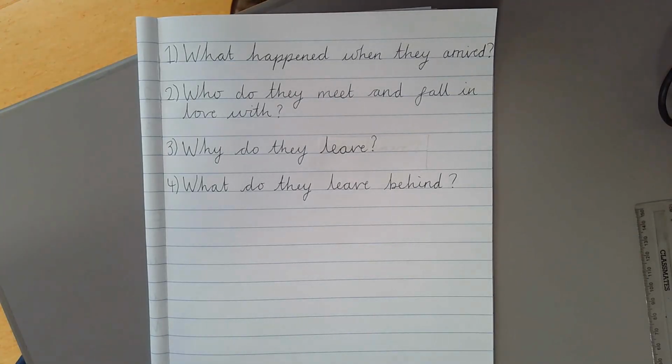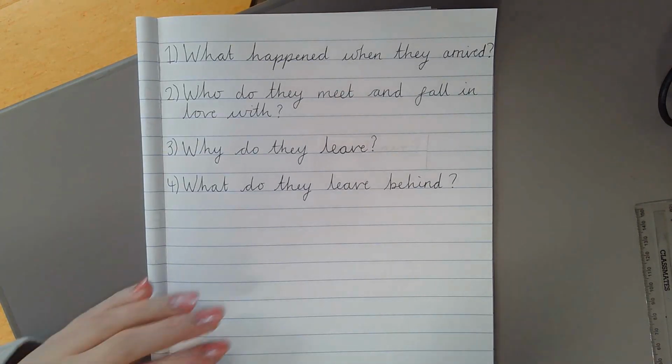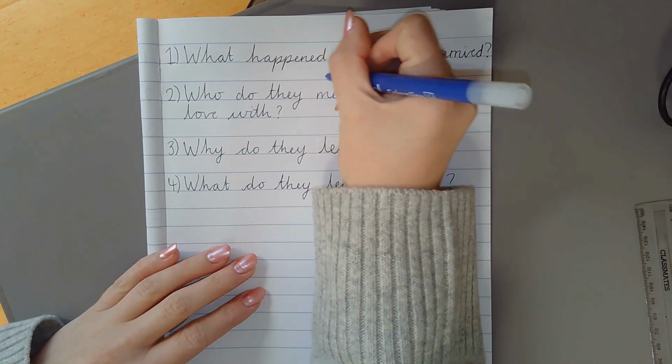Okay, first step. What happened when they arrived? I'm going to say that as soon as they arrived, George climbs Mystery Mountain so quickly. So I'm going to say George climbs the mountain.